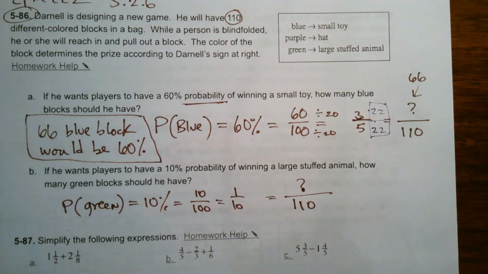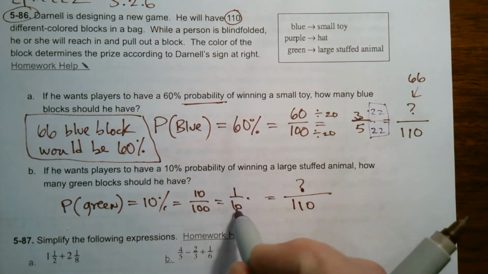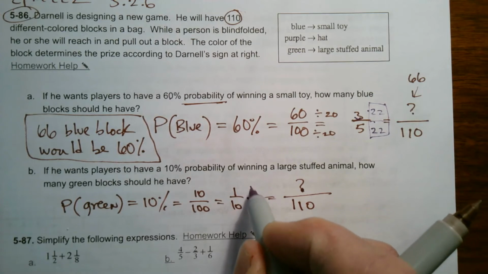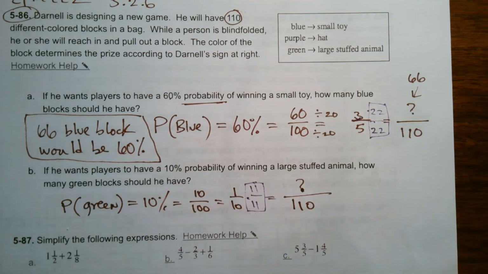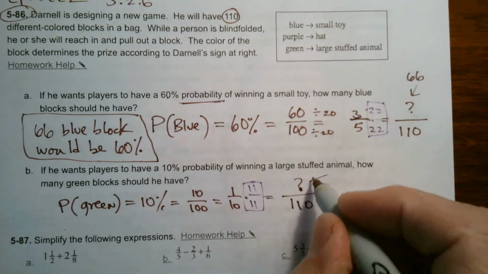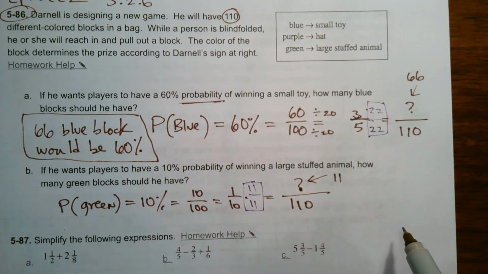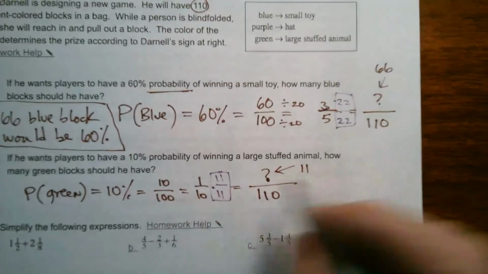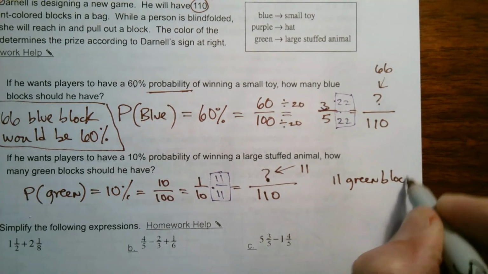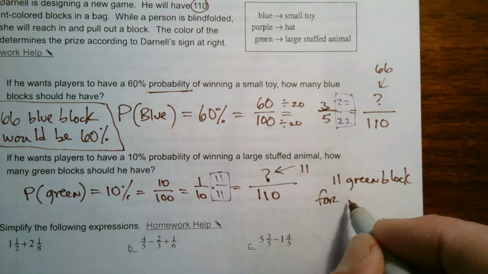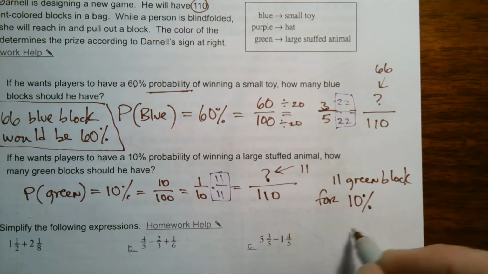So what's going to be my number of green blocks to make an equivalent fraction to 1 over 10? I can multiply by a giant 1. 10 times 11 is 110, so my giant 1 is 11 over 11. Therefore that number is 11 when I multiply 1 times 11. So this one would be 11 green blocks for a 10% probability.